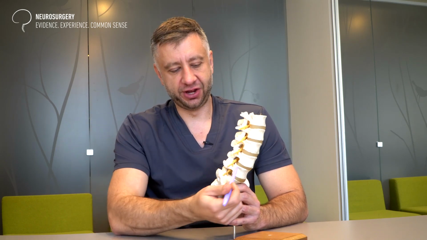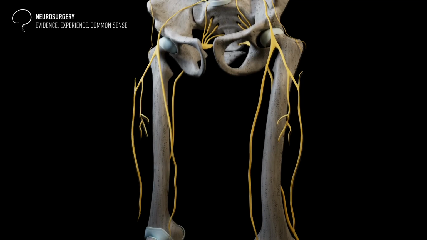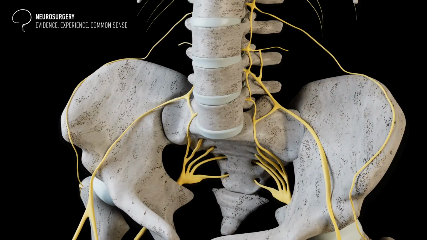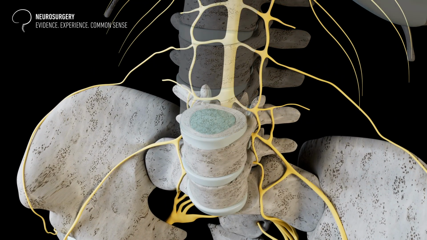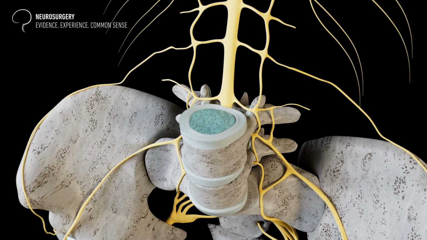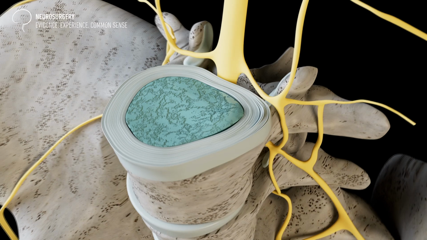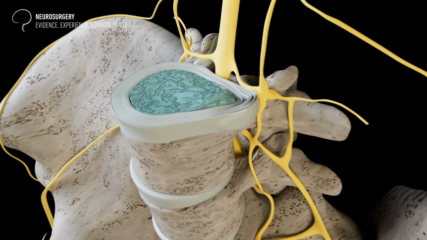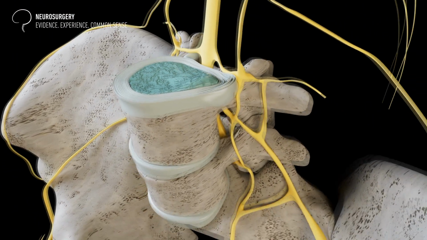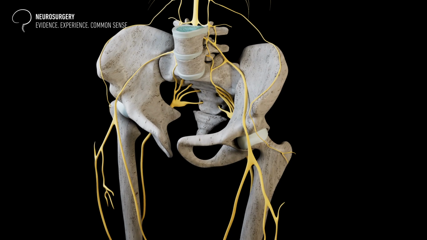For example, if there is some disc herniation which can affect, for example, nerve root number L5, from the symptoms that the patient describes, from the distribution of the pain and maybe motor function, we can already have some idea, even without the scans, where the problem possibly lies.